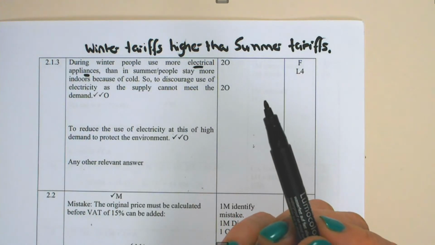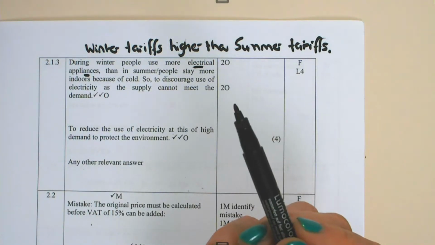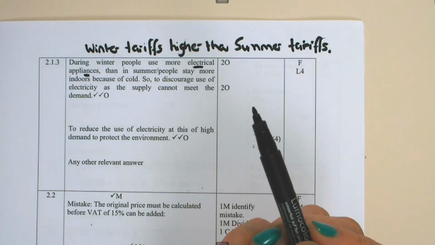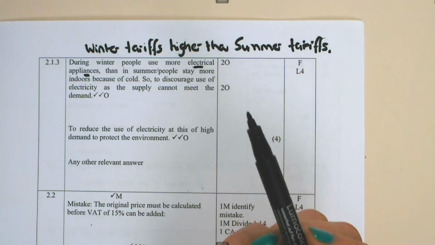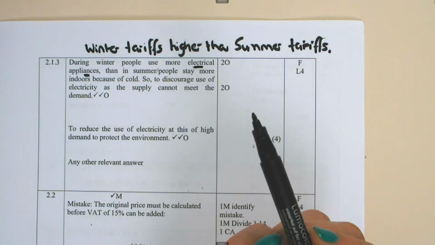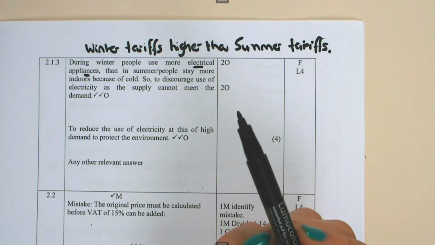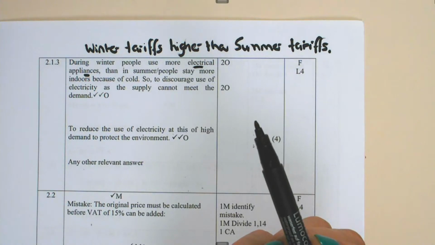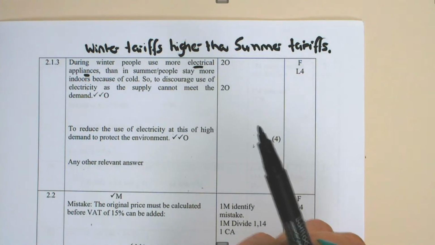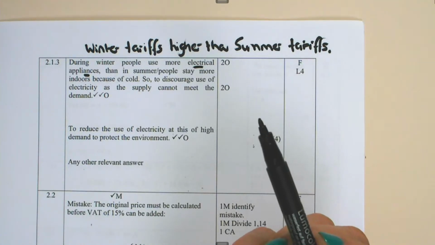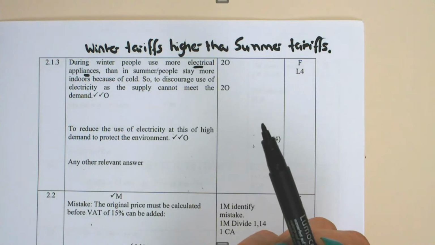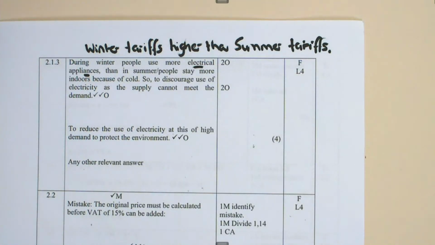Another thing is also that we are going to stay more indoors because of the cold. We are not going to do outdoor things, so we're going to use again more appliances. But the reason why we now make the tariff higher is to discourage people from using a lot of electricity, because the demand will then be so much higher, and the supply and the demand will be a mismatch.